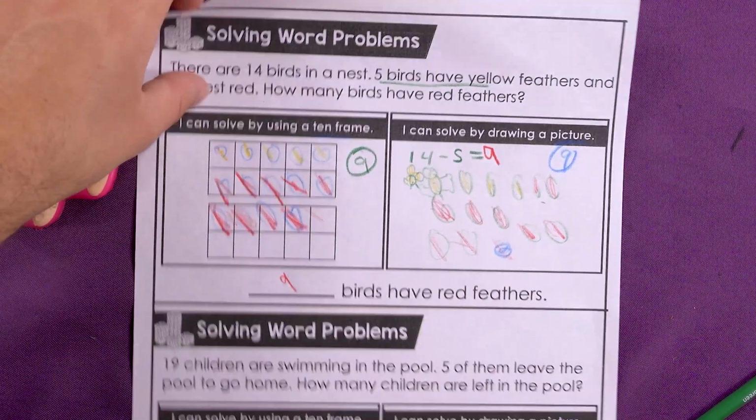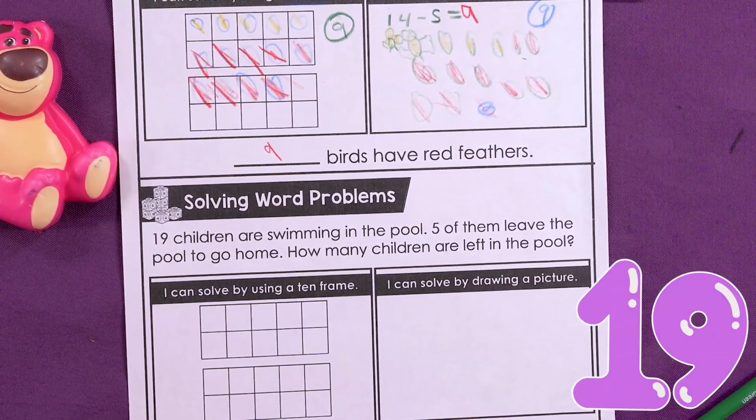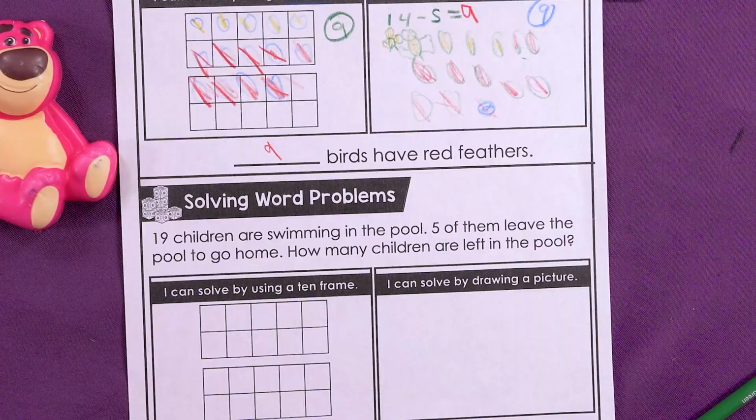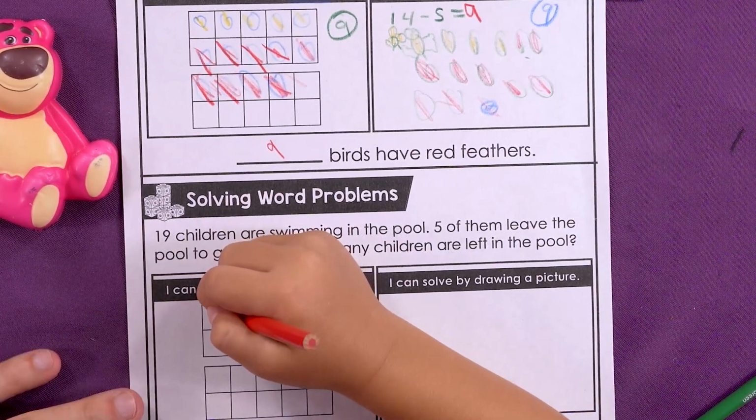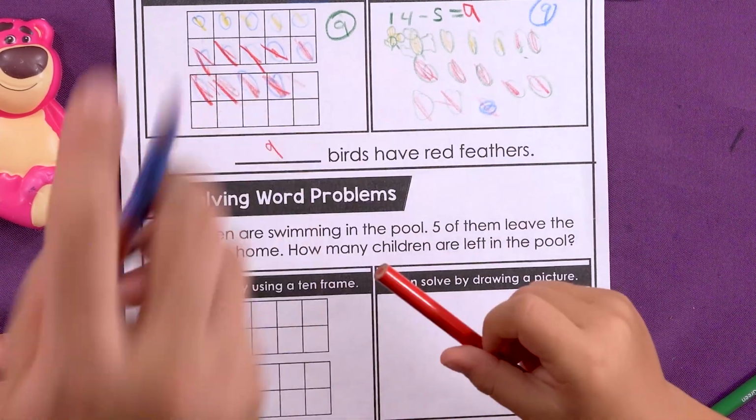Good job. All right, solving word problems. Our last one. 19 children are swimming. 19. All right, so let's draw 19 in the boxes. Yep, you can draw dots. Just draw a dot like this. I'll do it, and then you can do the other one.